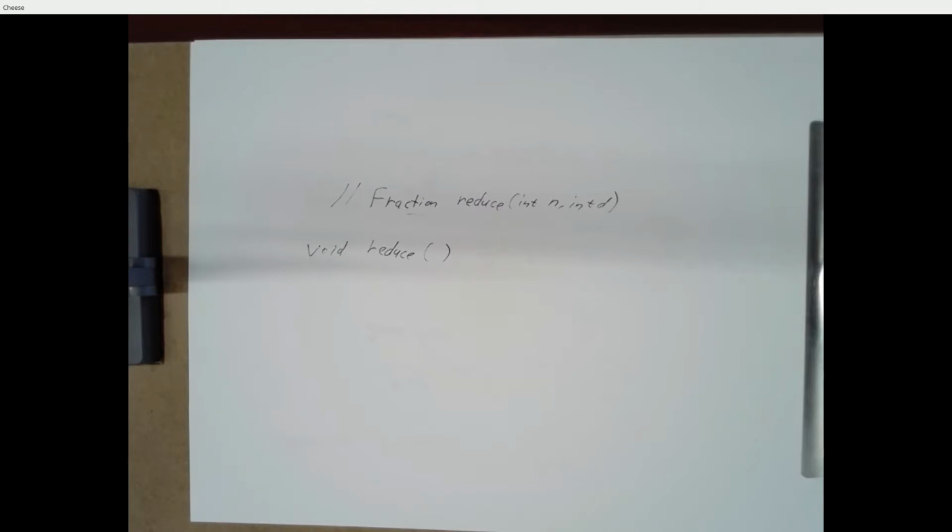Maybe your reduce only works on positive numbers, and they'll call reduce with some negative numbers and expect it to find the right thing, and it doesn't. And so we limit the visibility so that we only expose the things that we really intend the outside classes to access. So that's why I asked you to make it private.